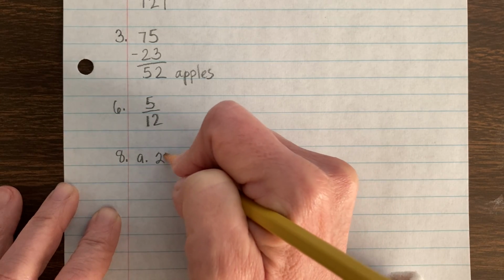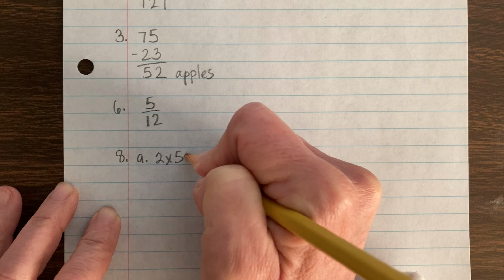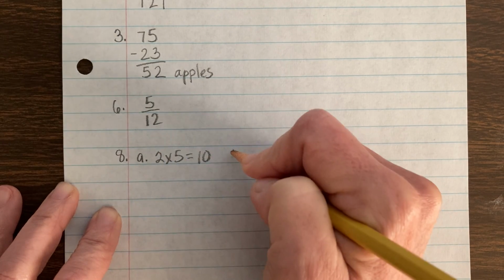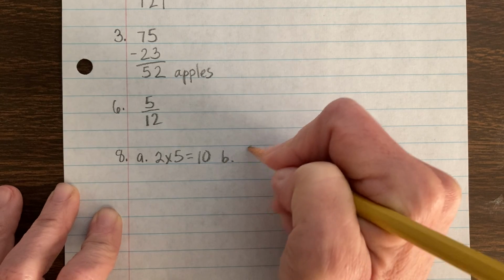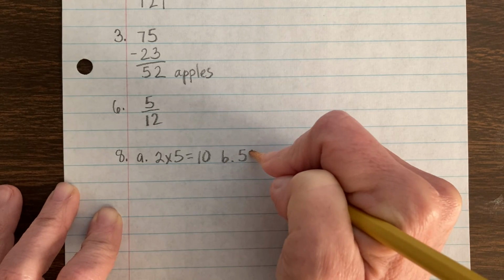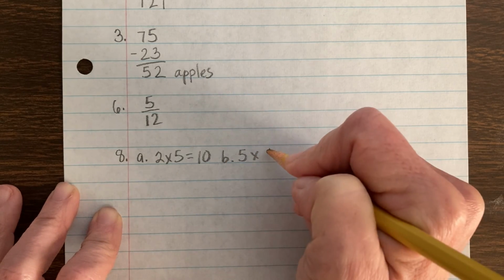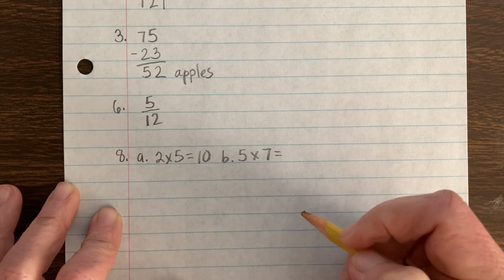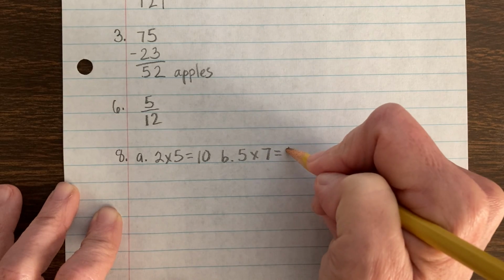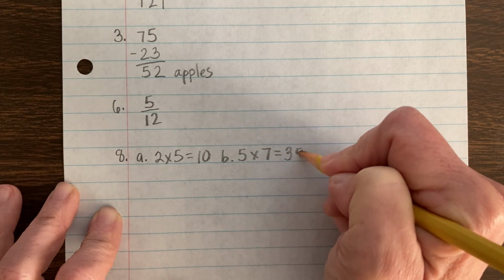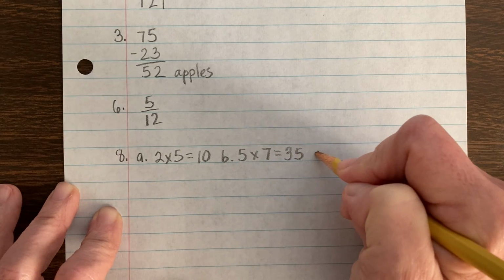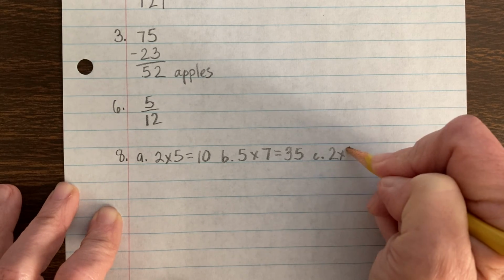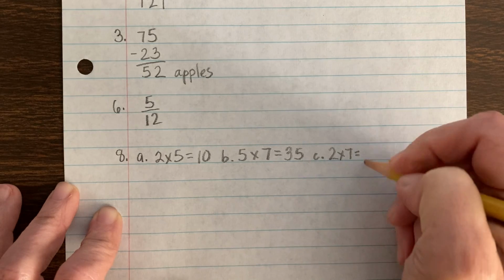So 2 times 5, that just means 5 plus 5, which is 10. 5 times 7, you can count by 5s. You know it's going to end in a 5 because it's an odd number. So 5 times 7 is 35. Letter C, 2 times 7, that just means 7 plus 7, which is 14.